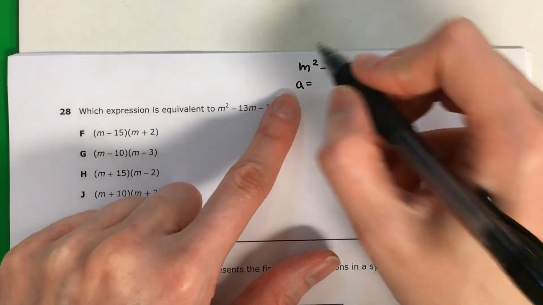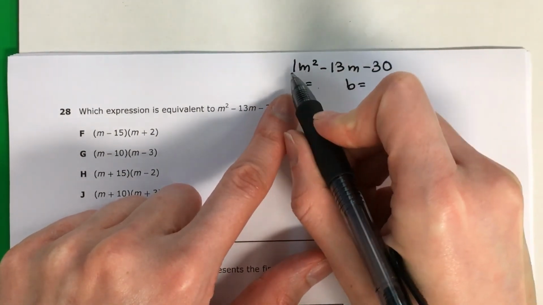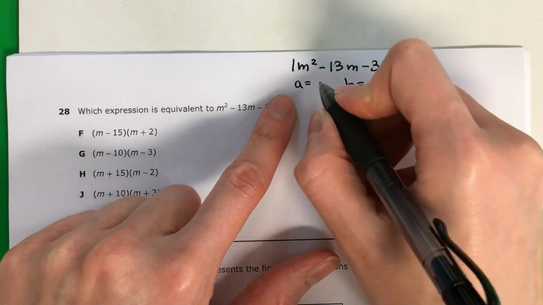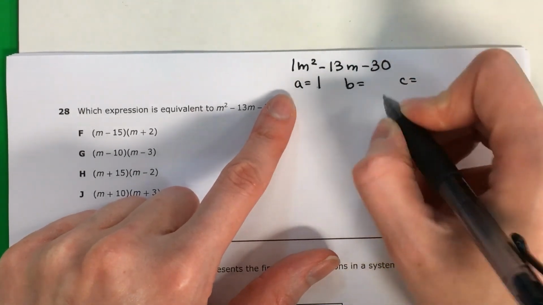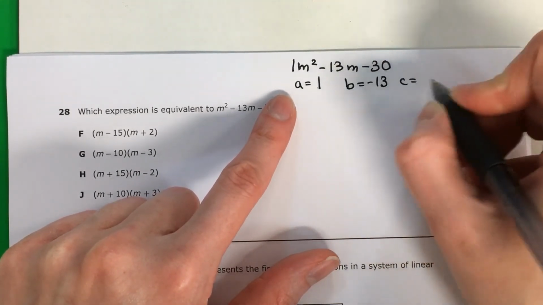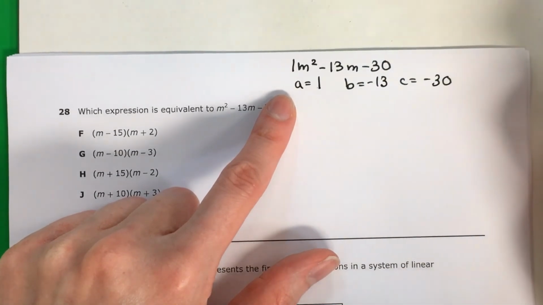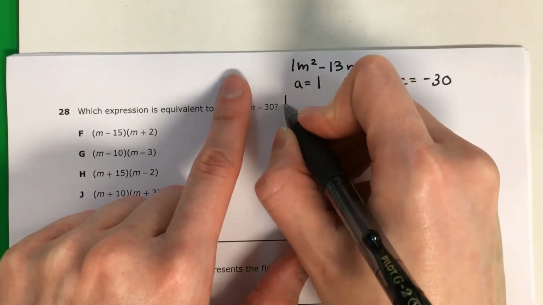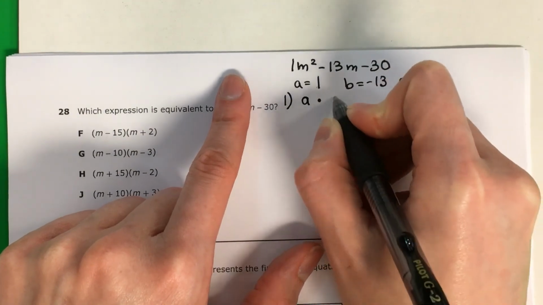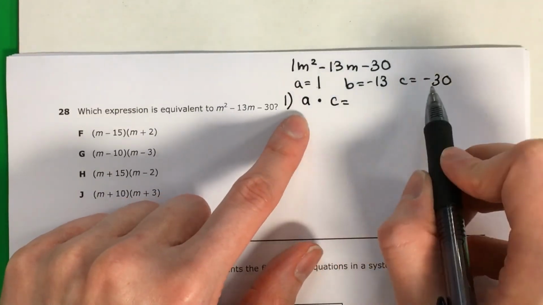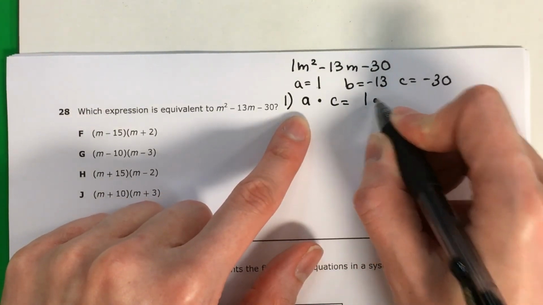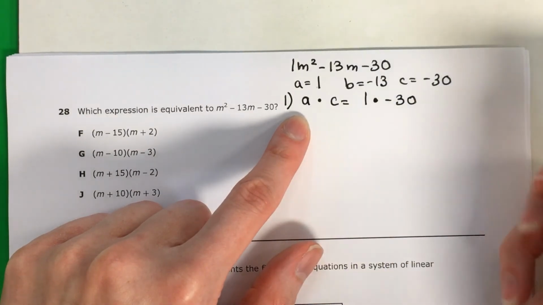What is A? Well, A is the number in front of m squared. If there's no number, you put a 1. So A is 1, B is negative 13, and C is negative 30. And step number 1 is A times C. A times C, that's 1 times negative 30.